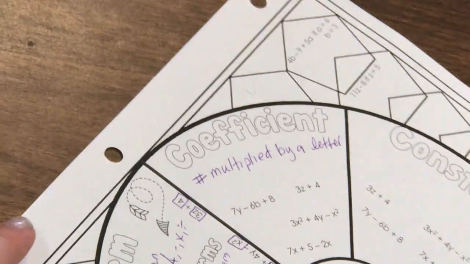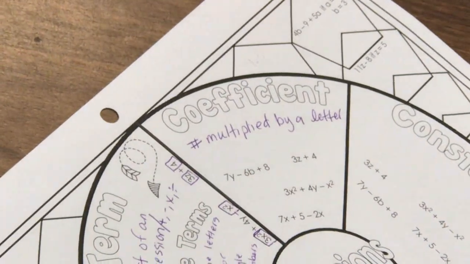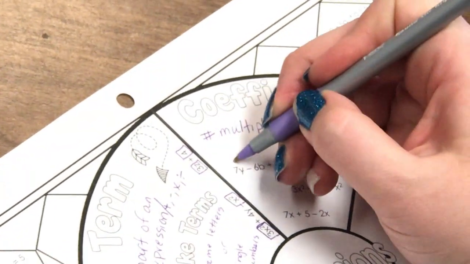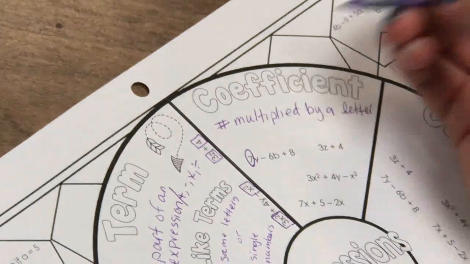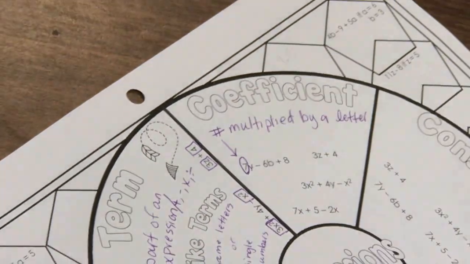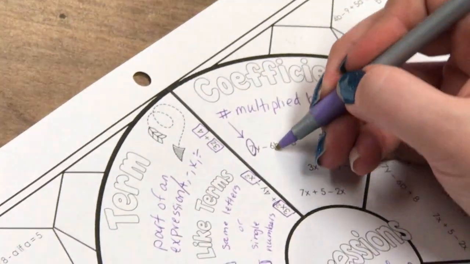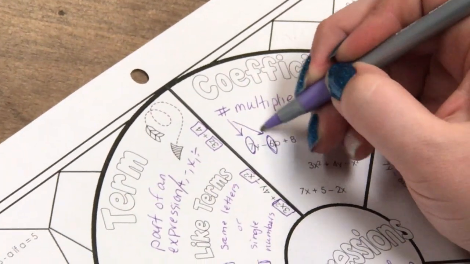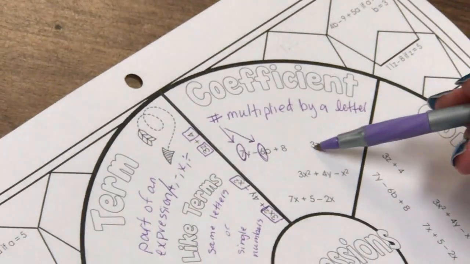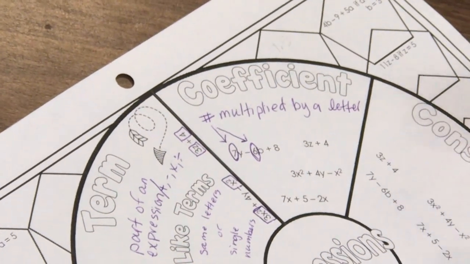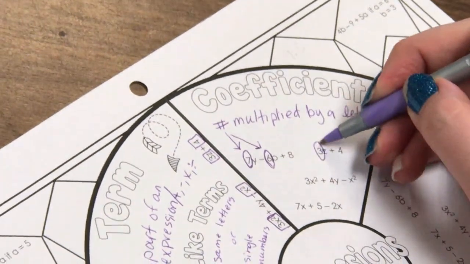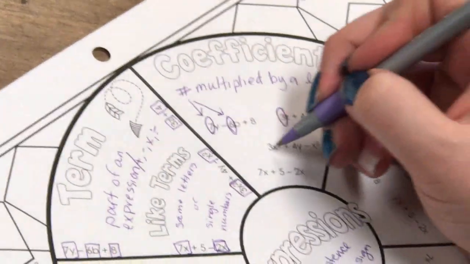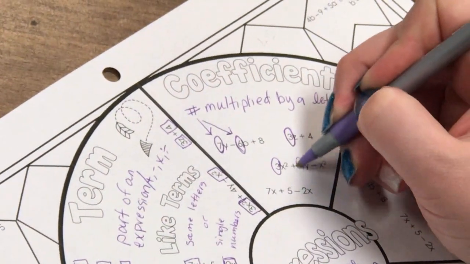A variable is going to be a letter that can change, such as the coefficient of y would be 7 because it's the number part. Okay, the coefficient of b would be the 6 because it's the number part. What would this one be? What would the coefficient be? It would be the 3 because it's touching the z. This one has 2 coefficients. It has a 3 and a 4.